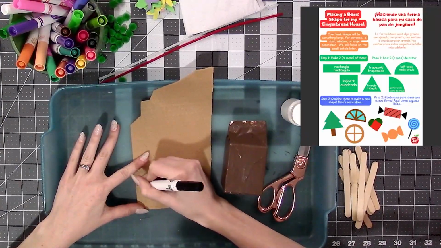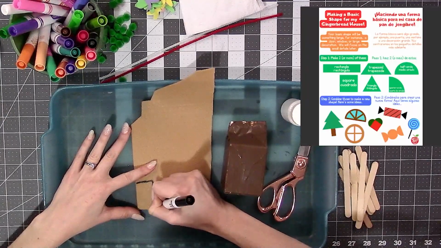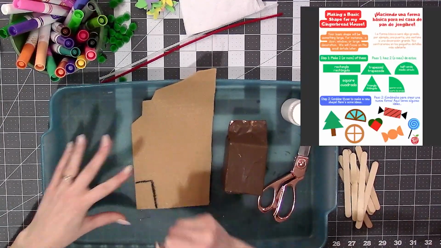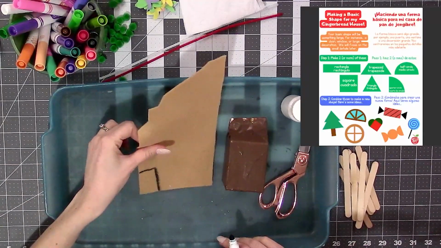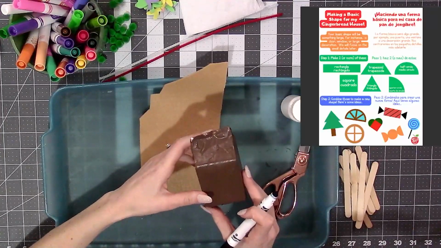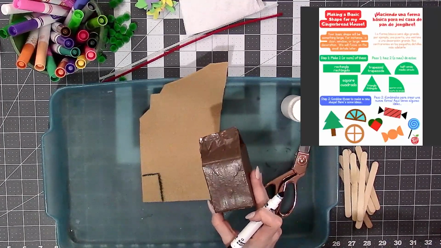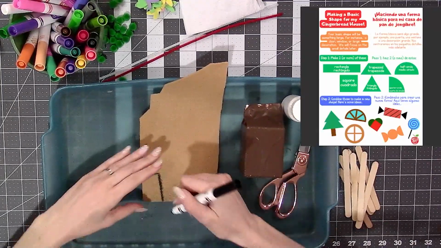So you guys should all be drawing one shape. All right, I'll pause it until you guys catch up. And now it's time for us to all draw our second shape. The next shape I need is a half circle.